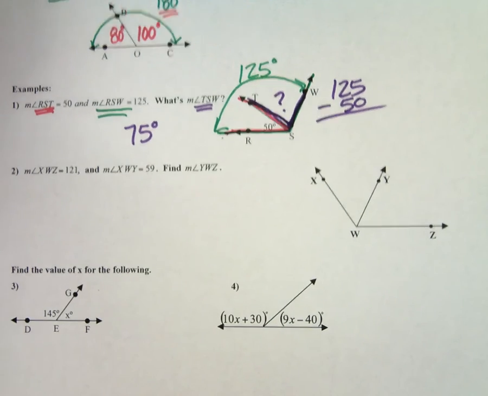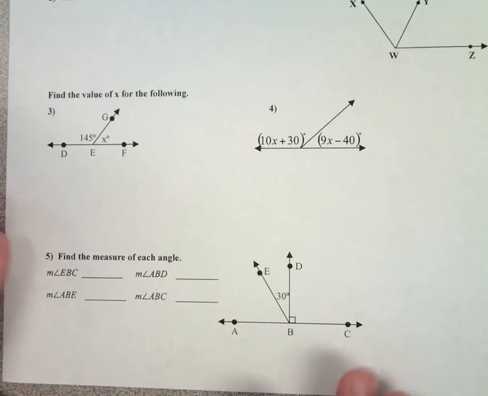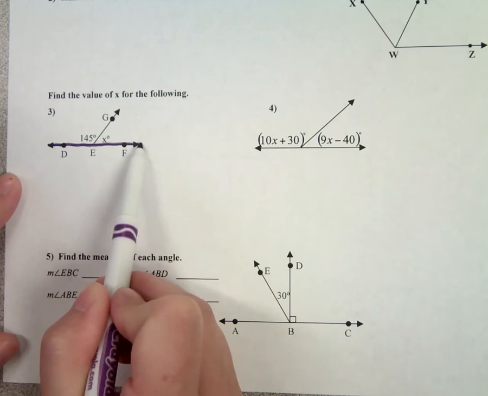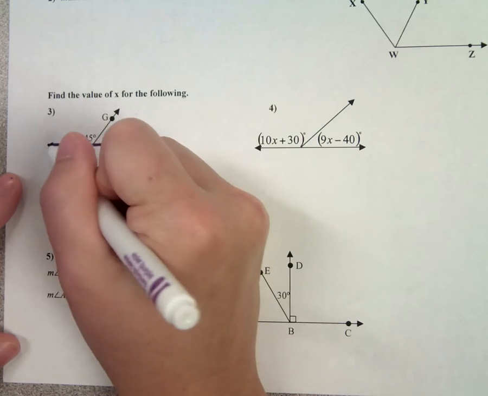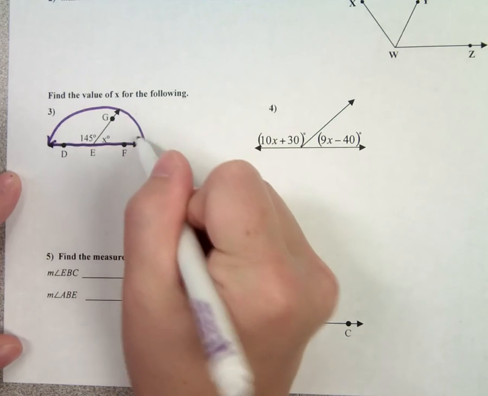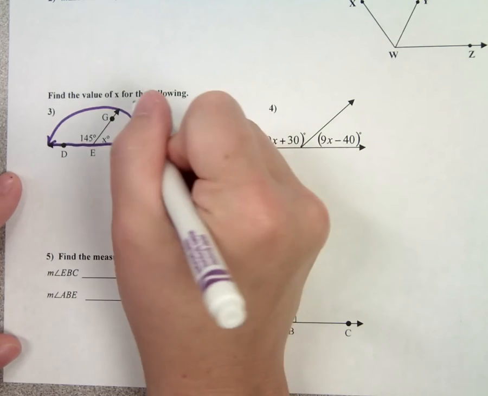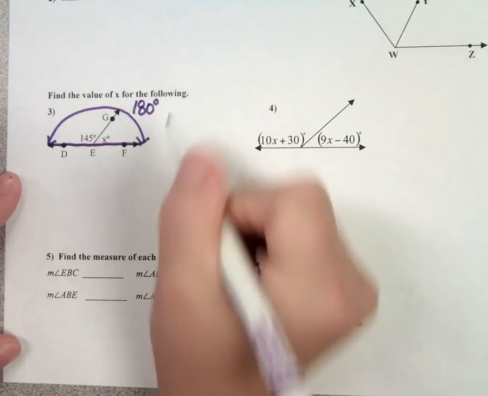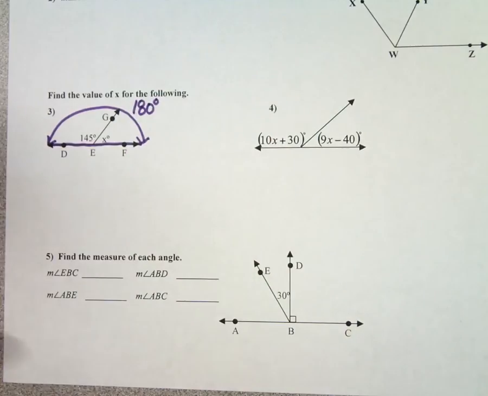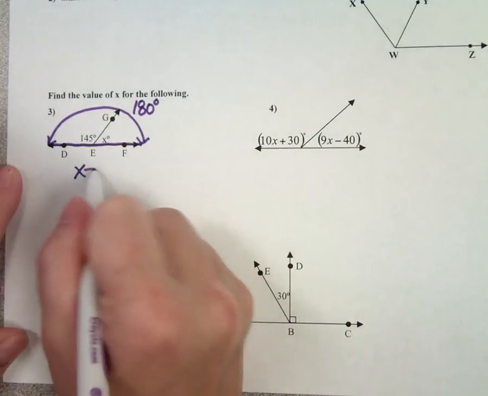Okay, I want to hop down to example 3. You can see that we have a straight angle here. Angle DEF is a straight angle, or a straight line. So how far is it from here to here? 180 degrees. So what would angle X be? It would be 35 degrees.